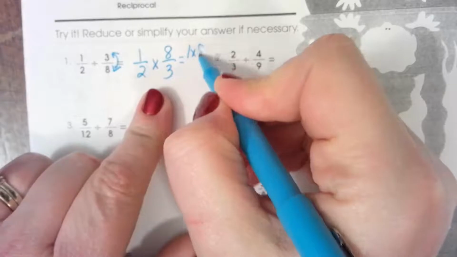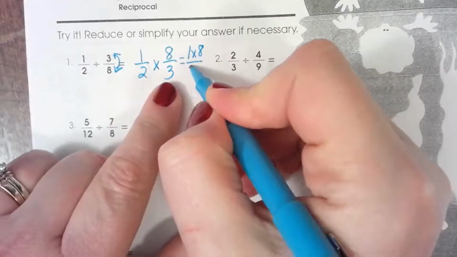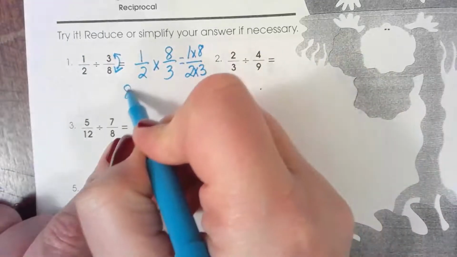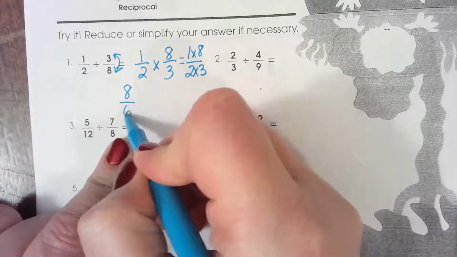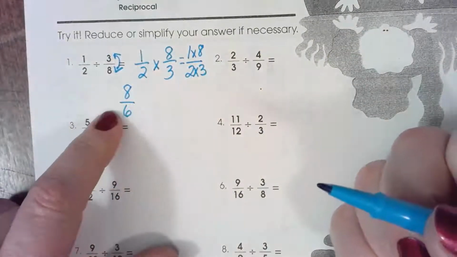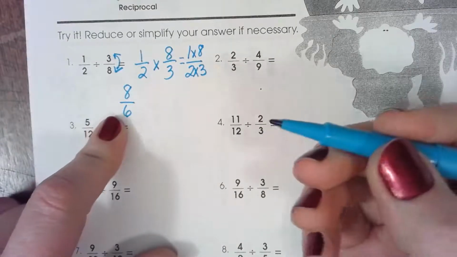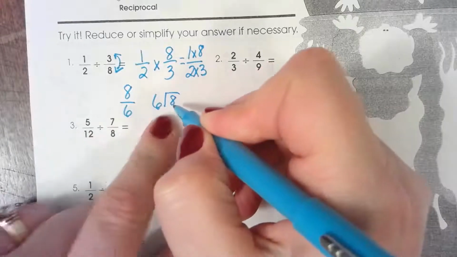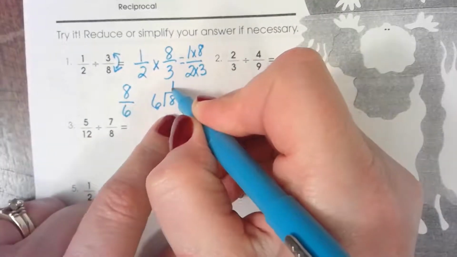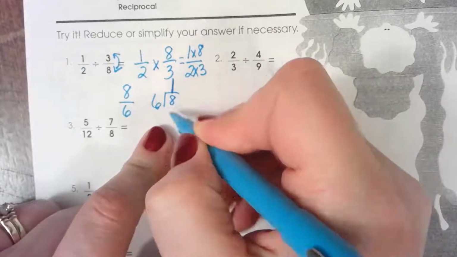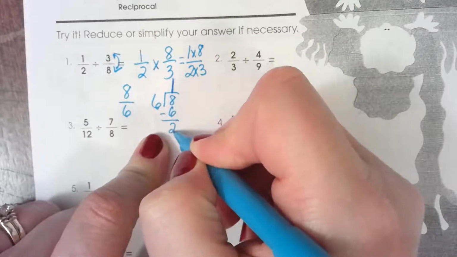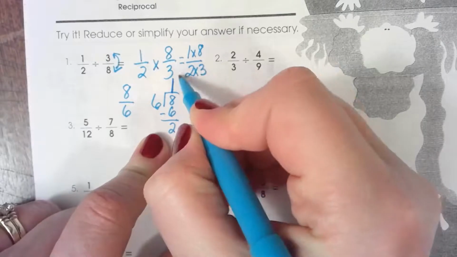1 times 8 is my numerator, 2 times 3 is my denominator. 1 times 8 is 8, 2 times 3 is 6. So I have 8/6. Well, let's simplify it. 8 divided by 6. 6 can go into 8 once. 1 times 6 is 6. Subtract 8, take away 6 is 2. And I have 2 out of 6 left.